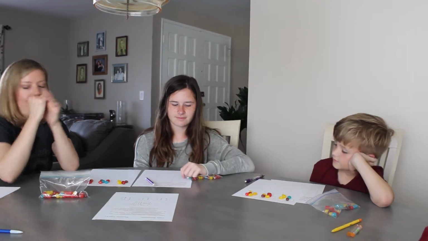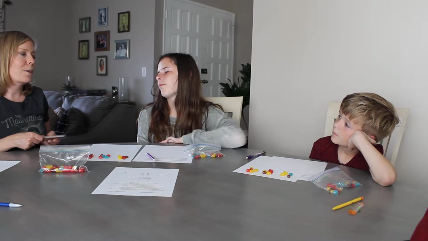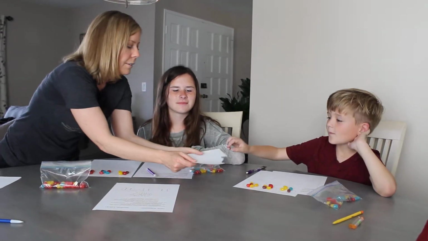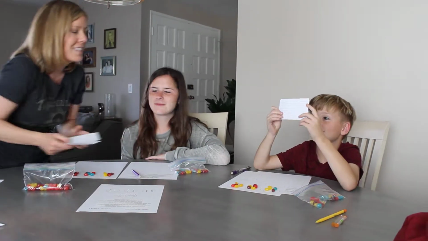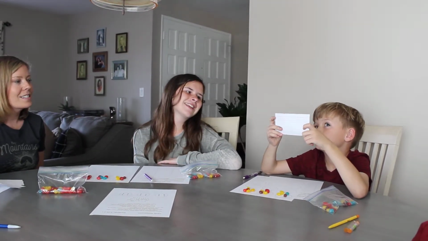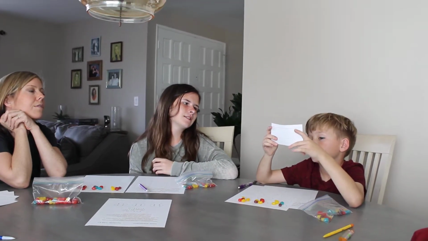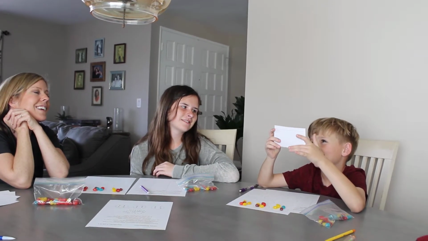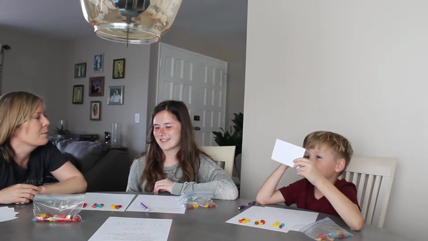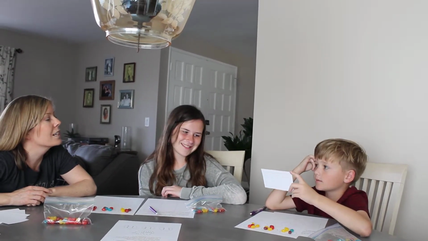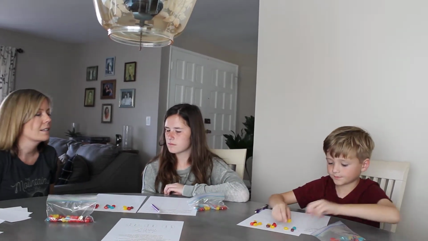3 groups of 5. So now, I have a tricky problem for you, Oliver. You pick any one of these cards. Okay, what does it say? 6 times 2. So how should we read that if times means groups of? Don't give me the answer. Let's do it with our jelly beans. It means 6 groups. 6 groups of 2. Okay, so show me on your grids what that looks like with jelly beans.